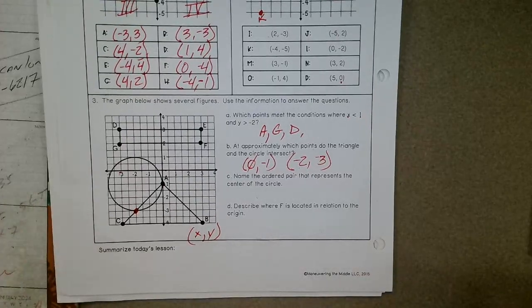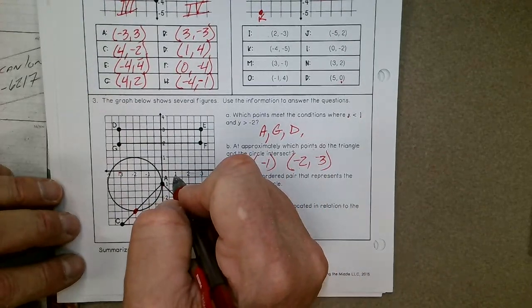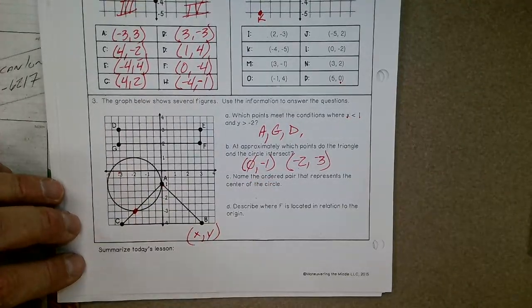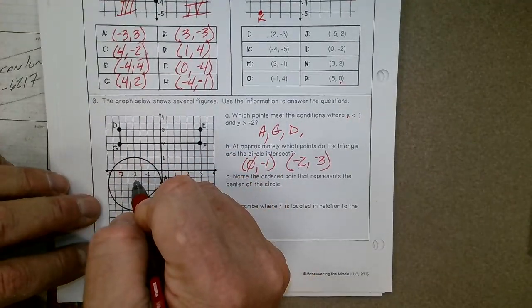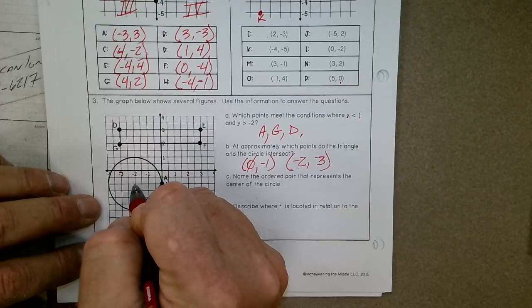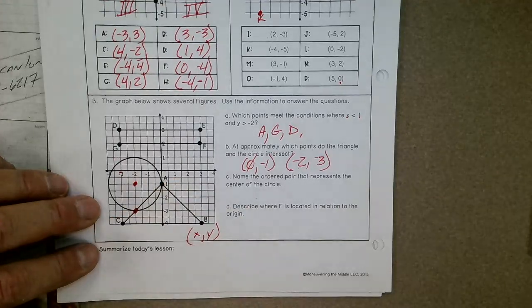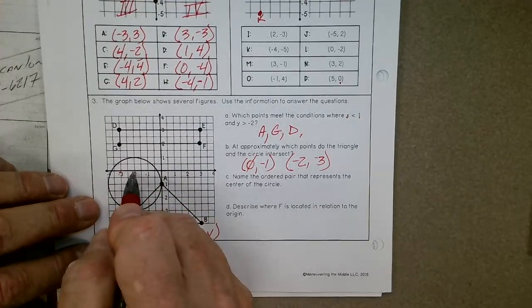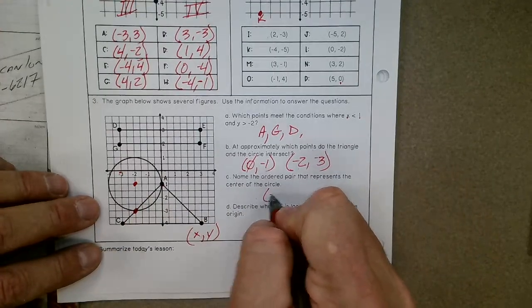Letter C. Name the ordered pair that represents the center of the circle. Oh, boy. So the center of the circle here. We know it's negative 2. I think the center would be about right there, right? So negative 2, negative 1.